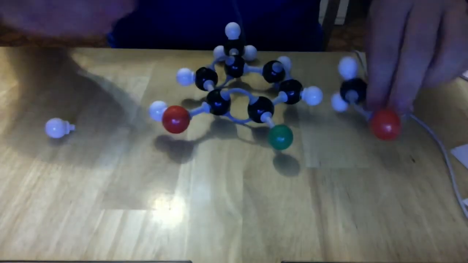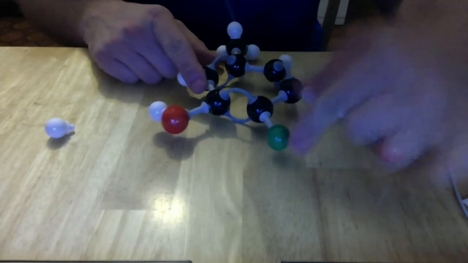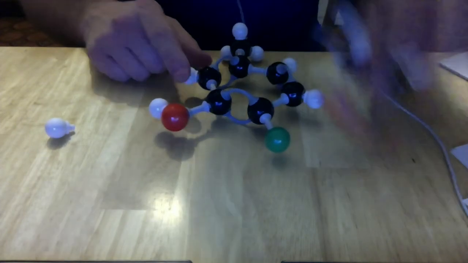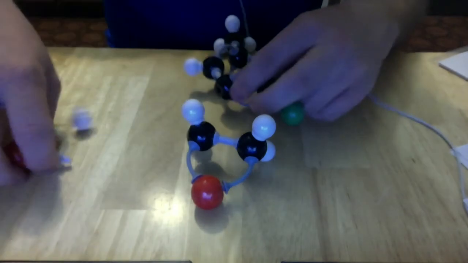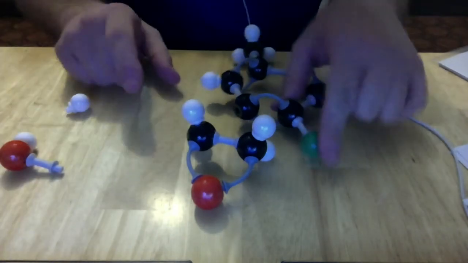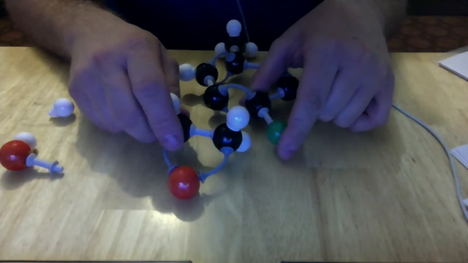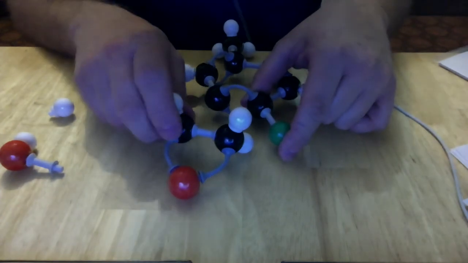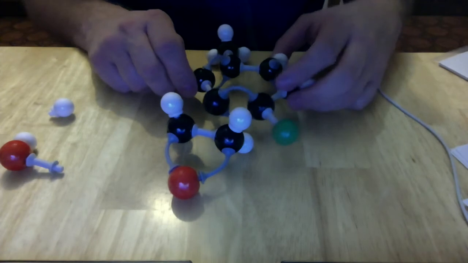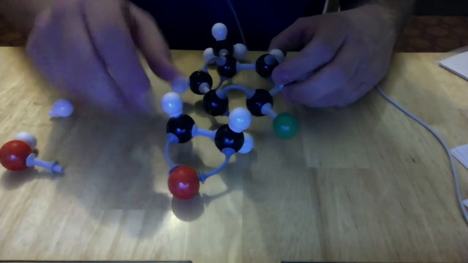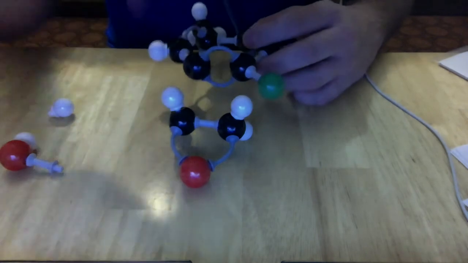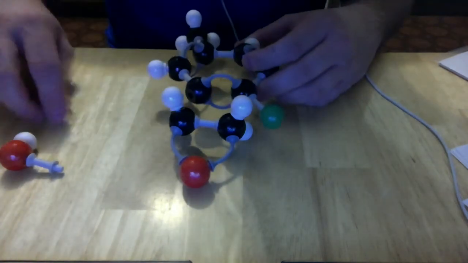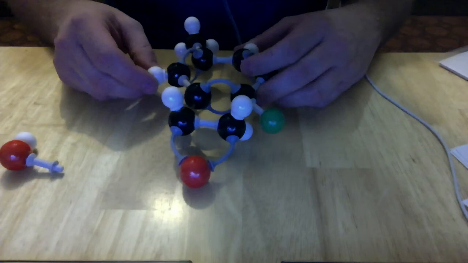However, one thing to note is whenever you halogenate one of these carbons and you have epoxidation occurring, with a halogen such as chlorine, bromine, or fluorine, although that would be really electronegative and highly reactive, all the halogens are very electronegative.